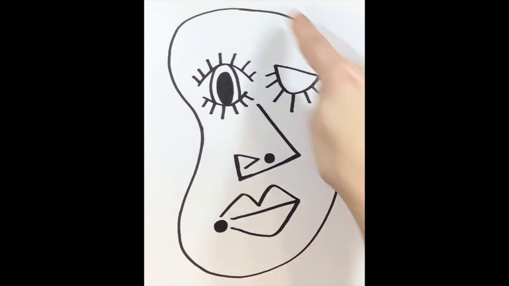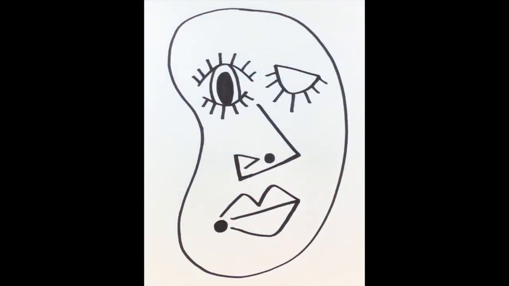And now that I have my drawing finished, I'm ready to add color, but we're not going to add color this week, we're going to add color next week. So right now, what I want you to do is set your paper aside somewhere safe and hold on to it until we're ready to finish it up.